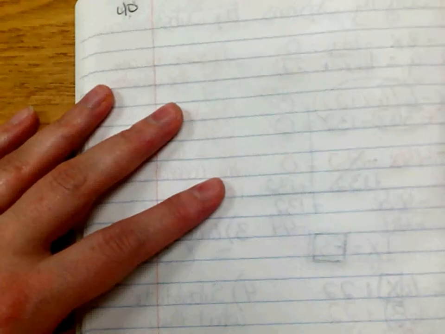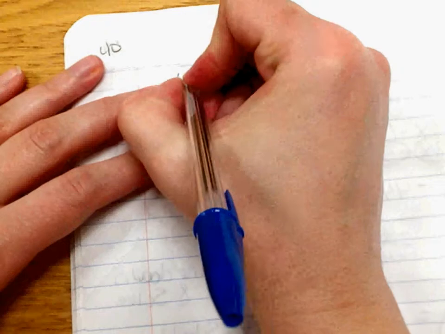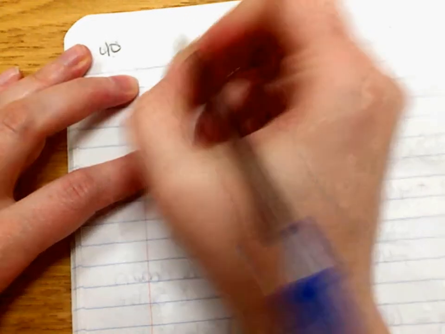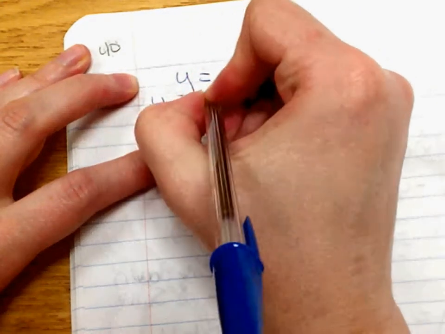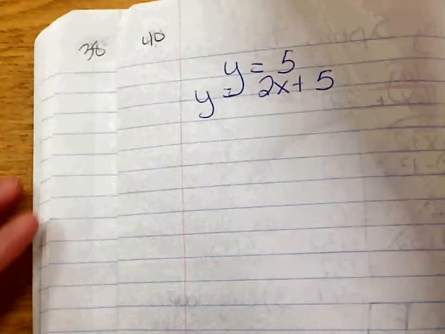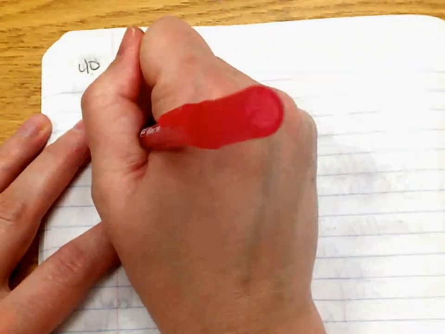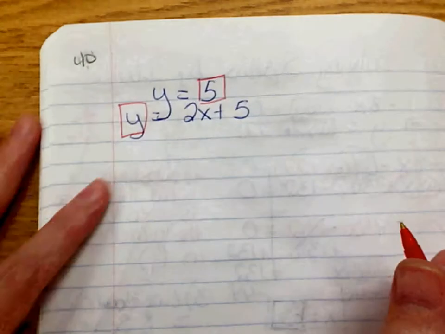example. Okay, I'm going to do a little bit easier one this one, so you can see that there's different ways you can do this. You have y equals 5, and you have y equals 2x plus 5. Well, right away you should see that this one is something that you really already know how to do, okay? You already know that if y is 5, you can put the 5 in for the y, okay?